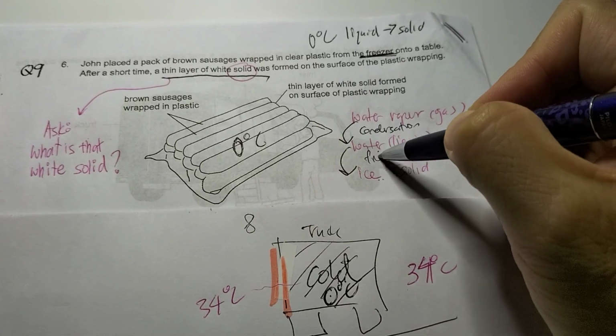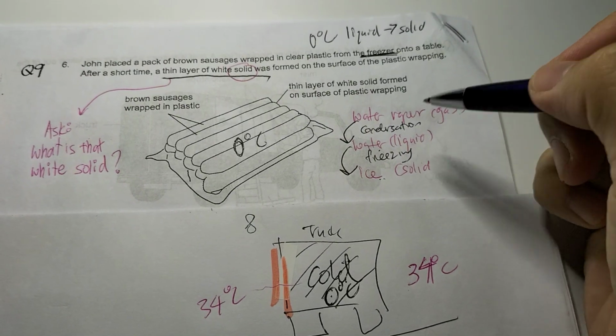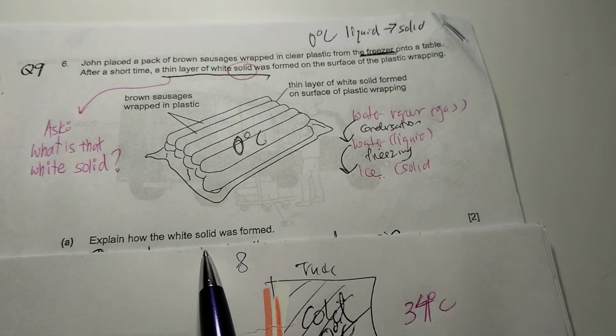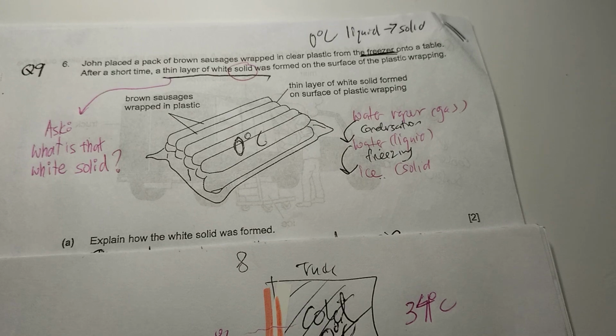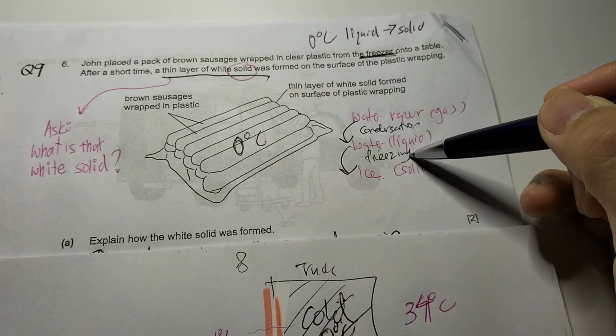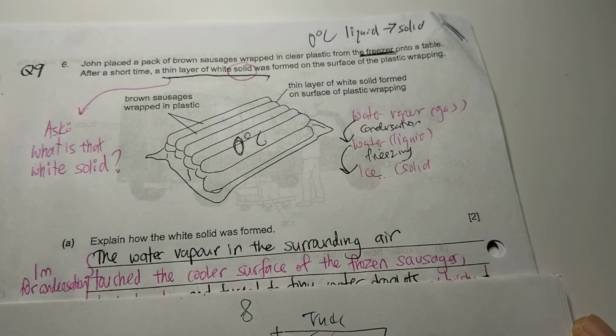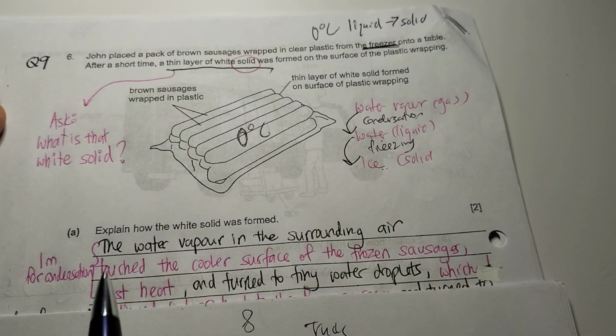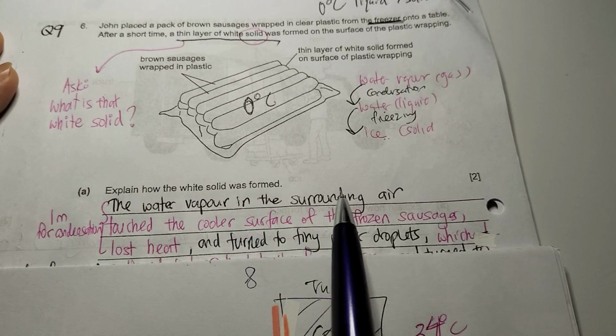And what's the process where water turned to ice? Yes, it's called freezing. So in this case, explain how the white solid was formed. You need to give us these two processes. Tell us about the condensation. Tell us about the freezing. First step, for condensation, you need to tell us where the water vapor is from. It's from the surrounding air.